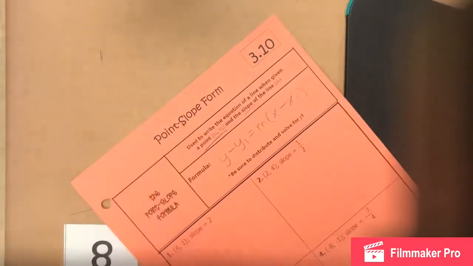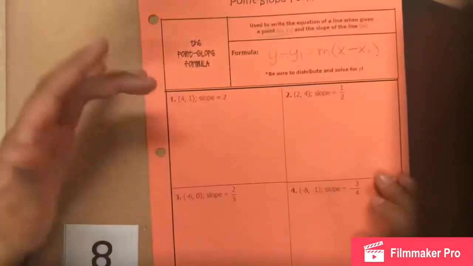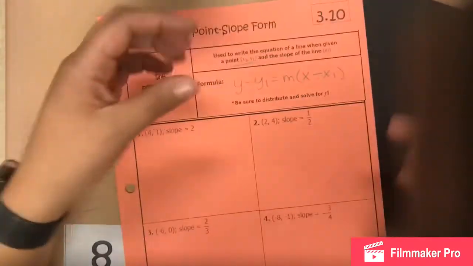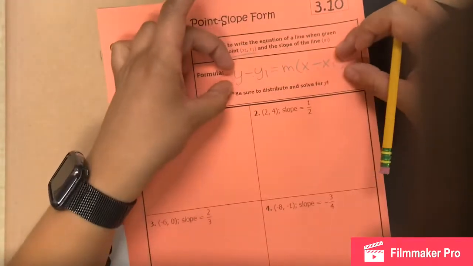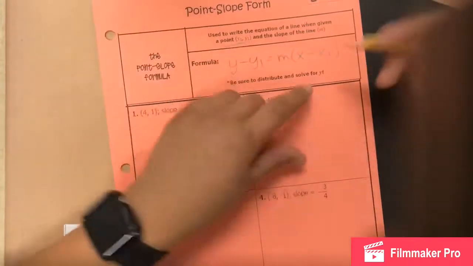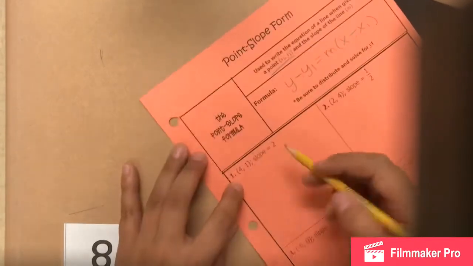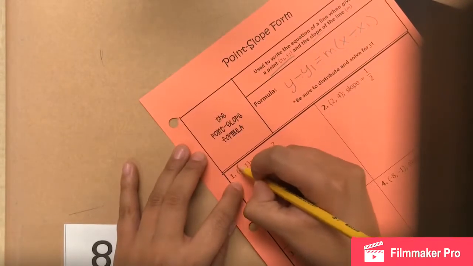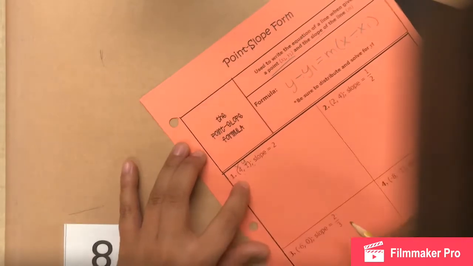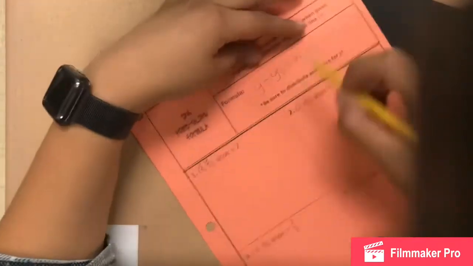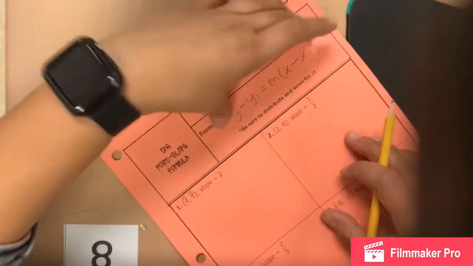So what we're going to do is we're going to be given a point and the slope, and we're going to learn how to put that into my new formula, okay? And then we're going to solve for y. So let's break it down. If I look at number 1, we're given the point and we're given the slope. So this point, x is 4 and y is 1, okay? So we're going to substitute this information into my formula.